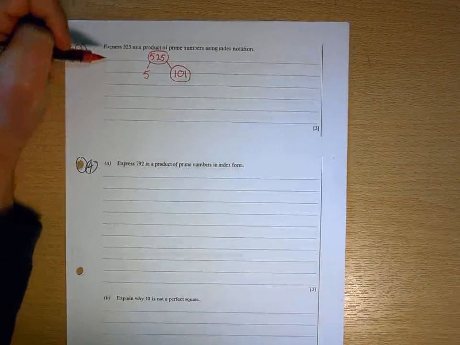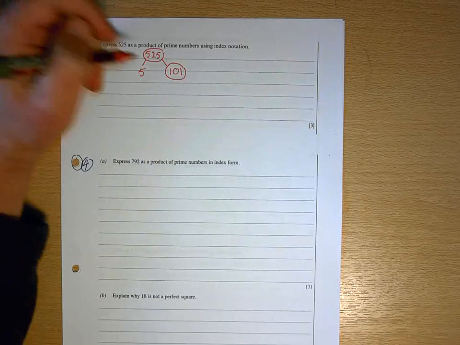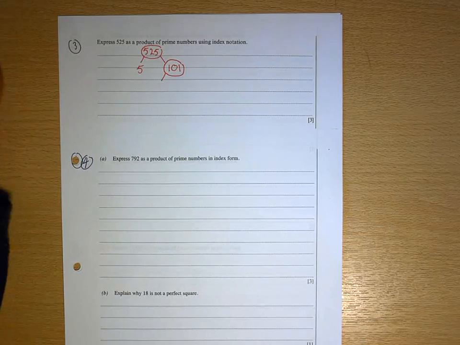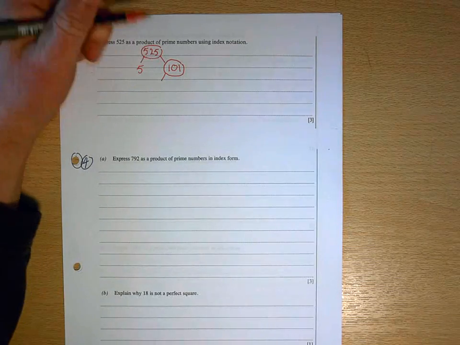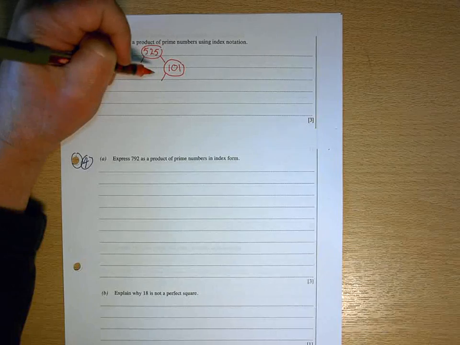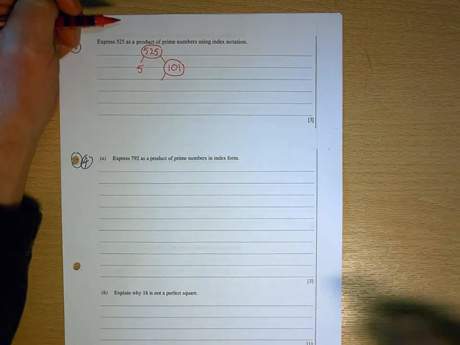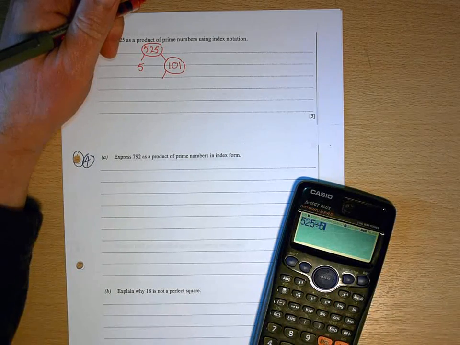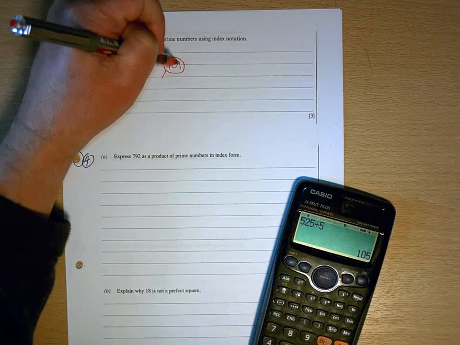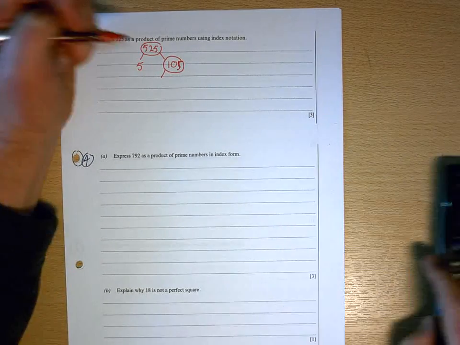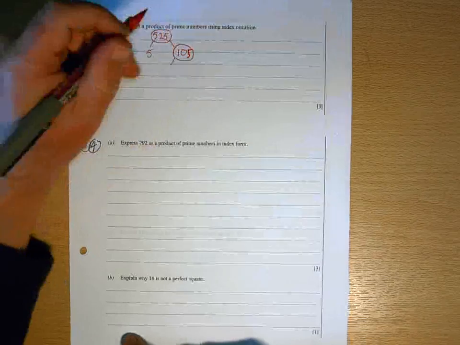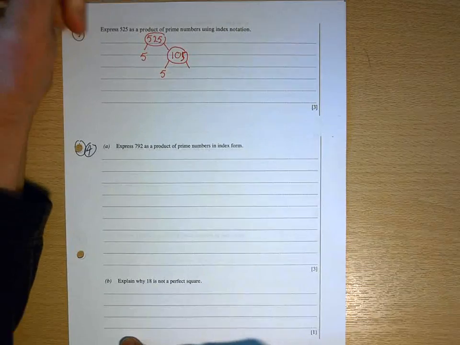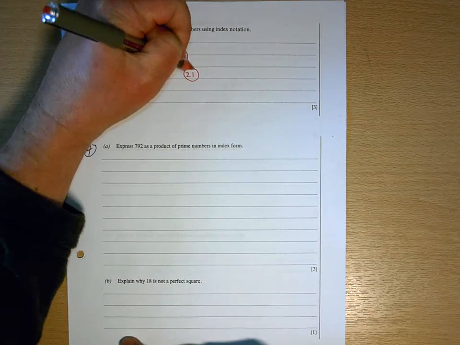Then we're looking for a number that will go into 101, and again it's not even, so I would try 3 next. It's not 3. What is it? 105. Of course it is. It's 105, which is ending in a 5, so we can divide that by 5, and that goes in 21 times.